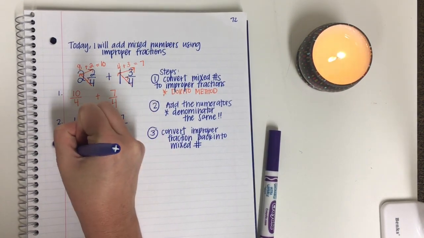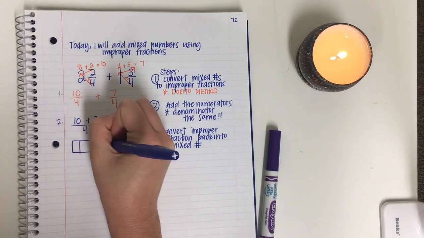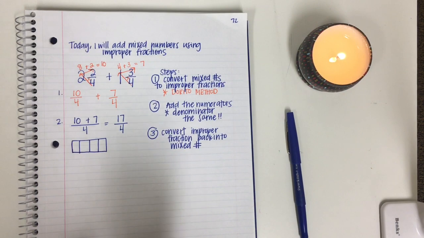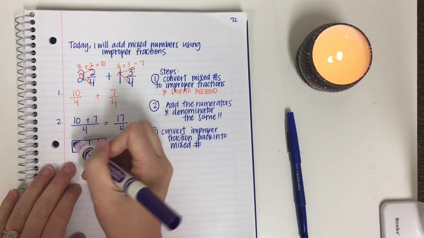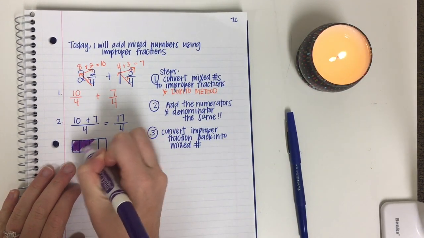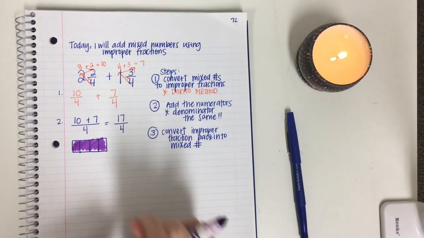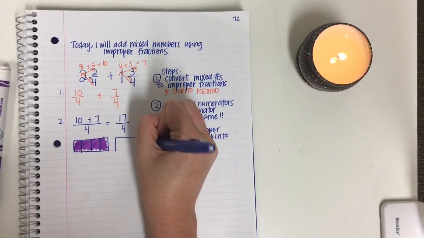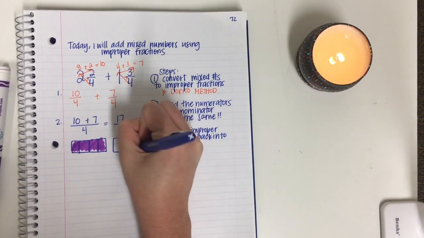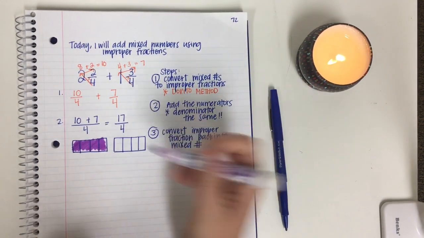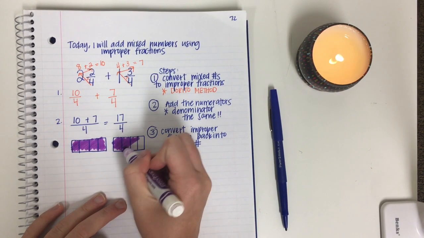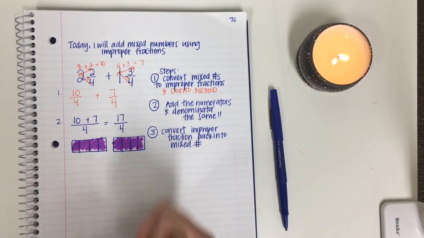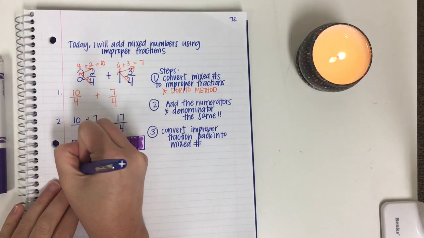So I'm going to draw my first one. 1, 2, 3, 4. How many do we have? 17. So we have 4 covered. Is that enough? Nope. So let's draw again. Do another 4. Now we have a total of 8. Is 8 the same as 17? Definitely not. So I can draw another one.